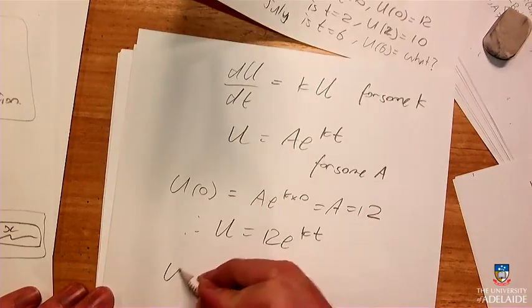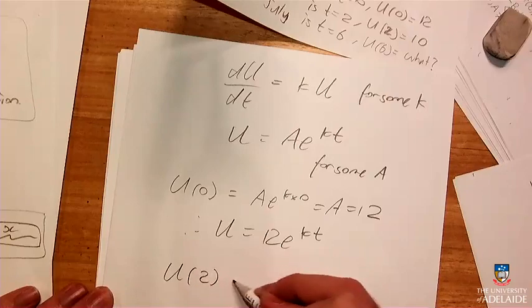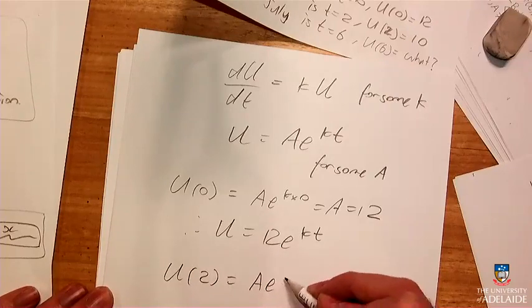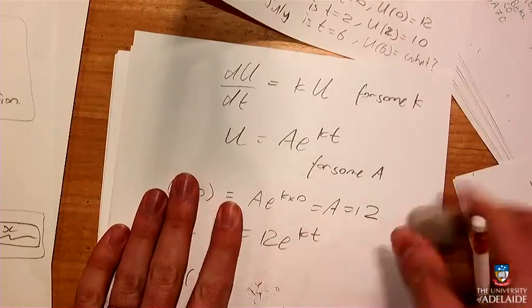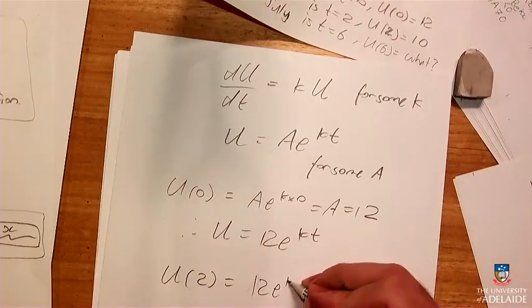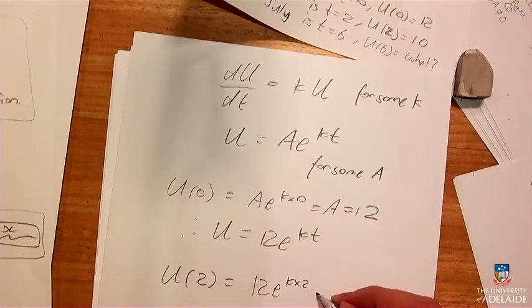And we know that U of 2 is 12 e to the k times 2, and that's supposed to work out to 10.